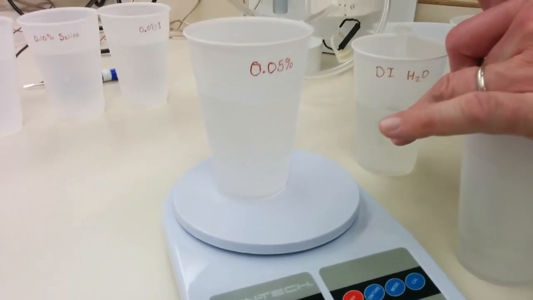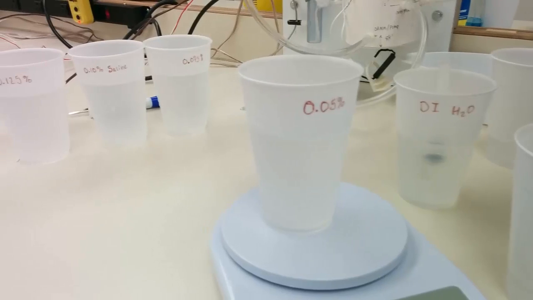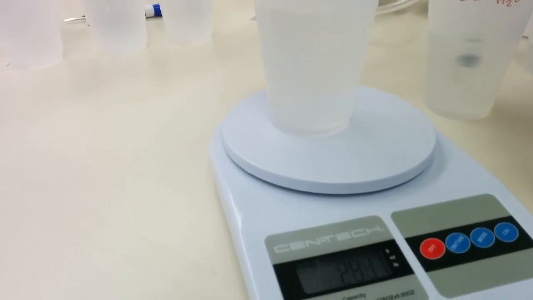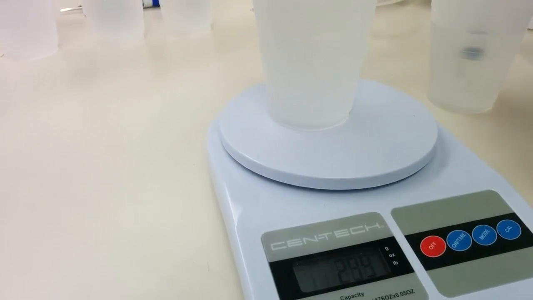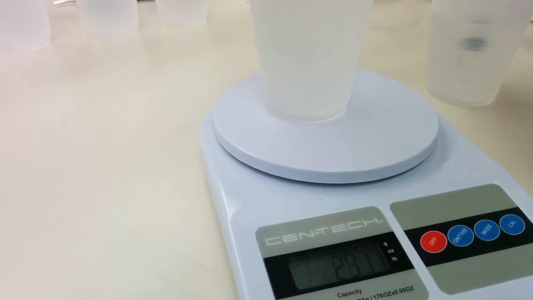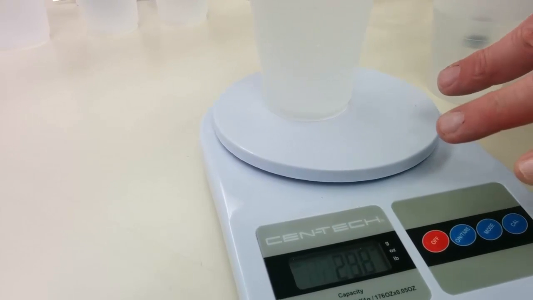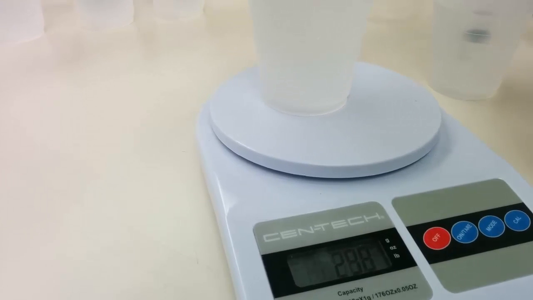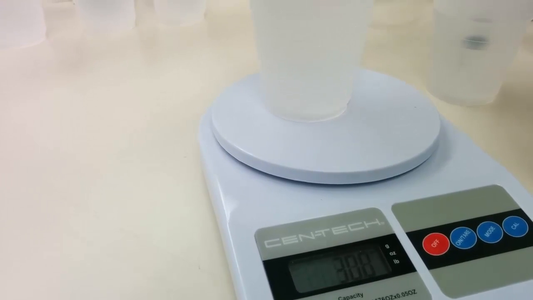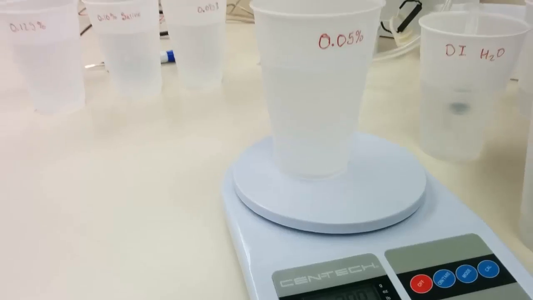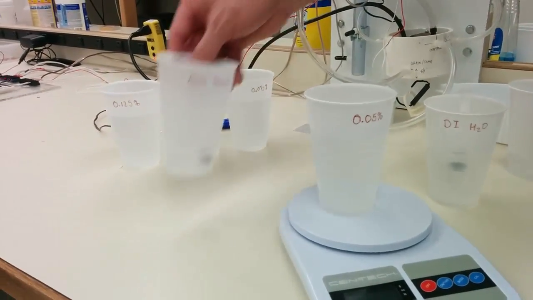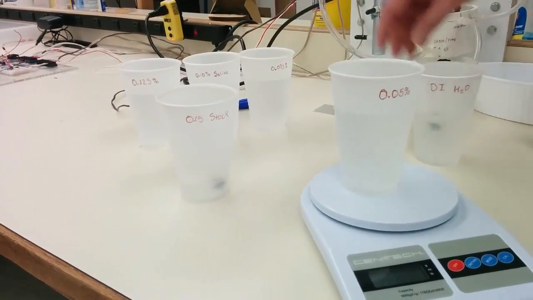Each syringe is about 10 milliliters, so we'll start with this. Yep, another 3. Maybe about there. All right, so there's our 0.05 sample made from our DI and our 0.15.